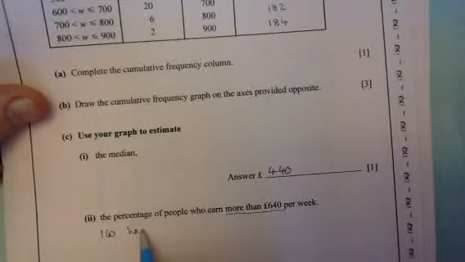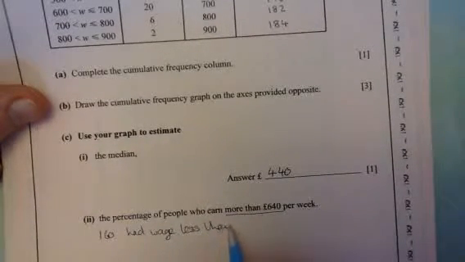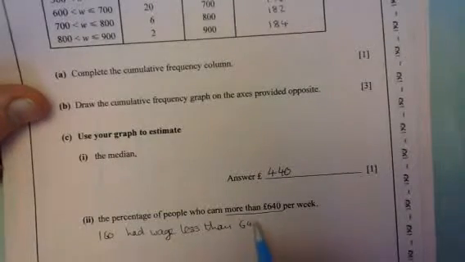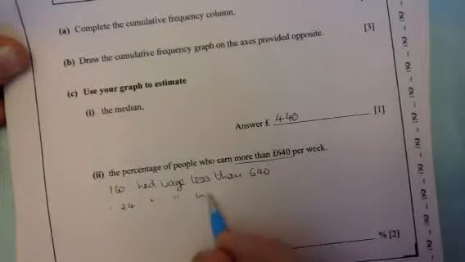So 160 had a wage less than 640. But there was 184 people. So that means 24 had a wage more than 640.